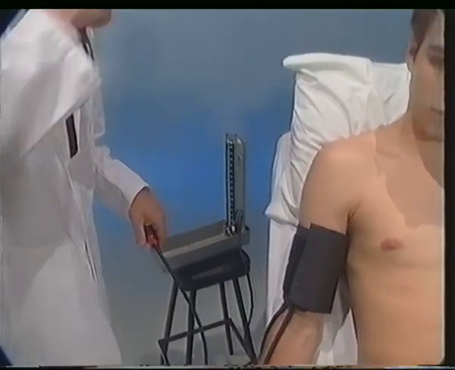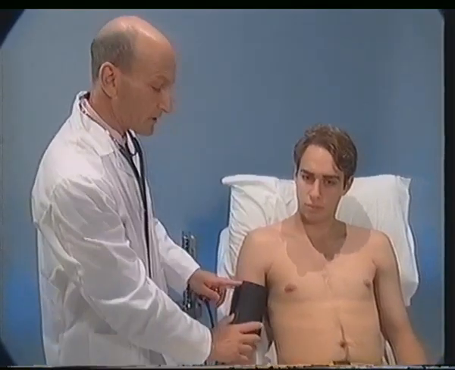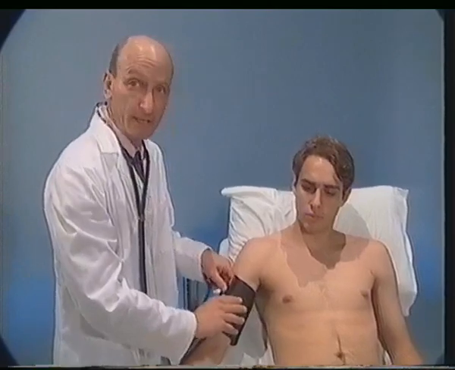And the difference between those two pressures should be less than 10 millimeters of mercury, because it's normal to have some respiratory variation in your systolic pressure, which is what pulsus paradoxus is all about. When it is excessive variation, it's abnormal.